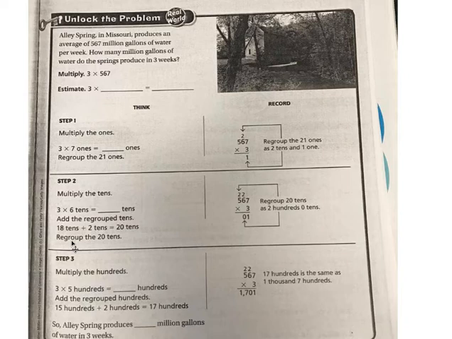So unlock the problem. Alice Spring in Missouri produces an average of 567 million gallons of water per week. How many million gallons of water do the springs produce in 3 weeks? Okay, so you're going to be multiplying 3 times 567. You could use addition, but you'd have to add 567 million plus 567 million plus 567 million, 3 times. But there's a quicker way to do it, so that's why we're going to take 3 times 567. But first they want you to estimate it.